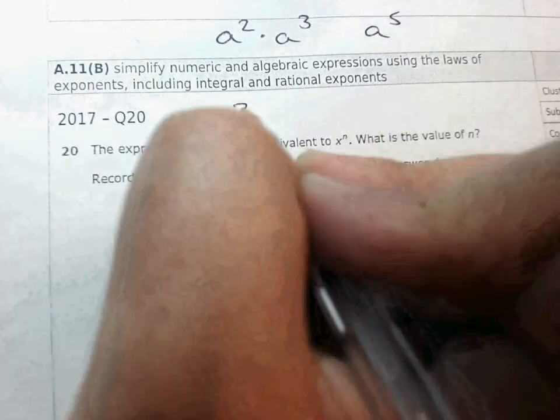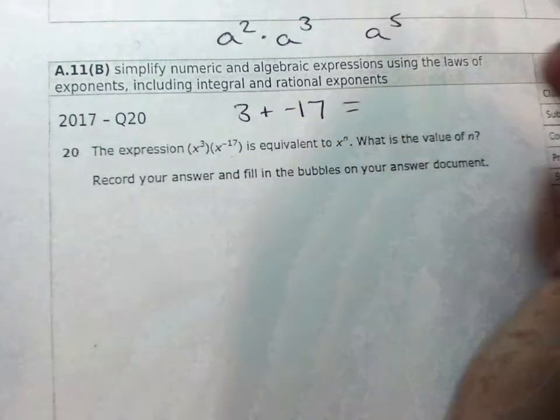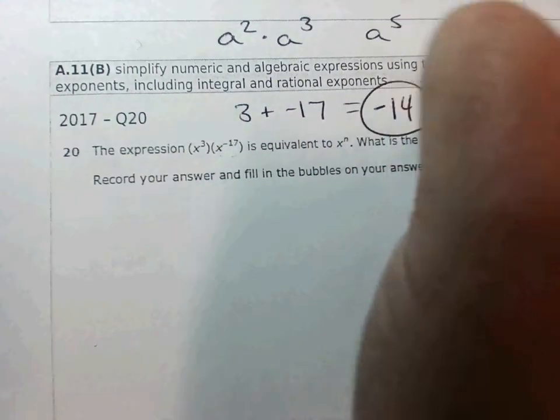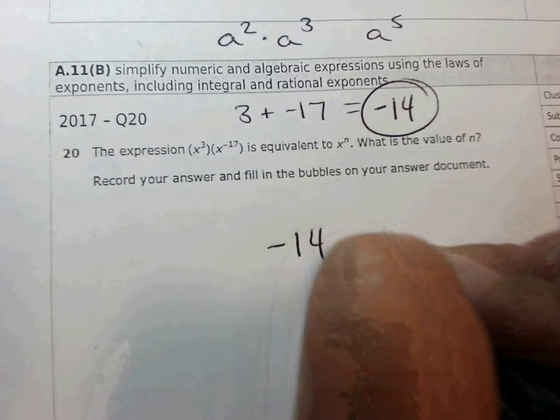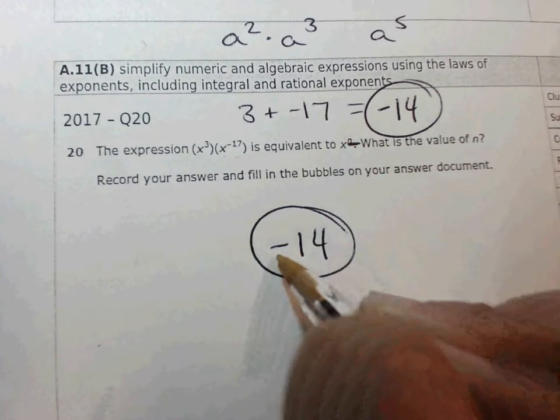So remember, when you had like a squared times a cubed, you combine these to get a to the 5th. You're going to combine these as well. You have a 3 plus a negative 17. That's going to give you negative 14. So that is your answer. Your exponent would be negative 14.